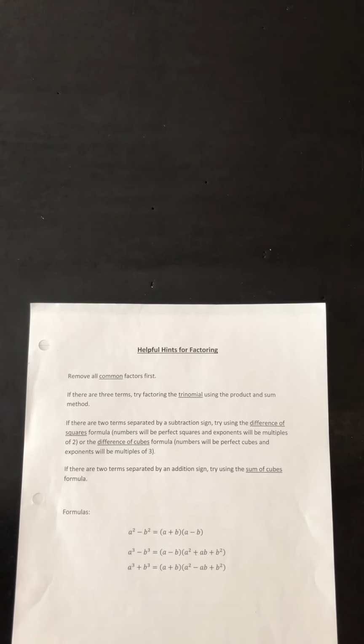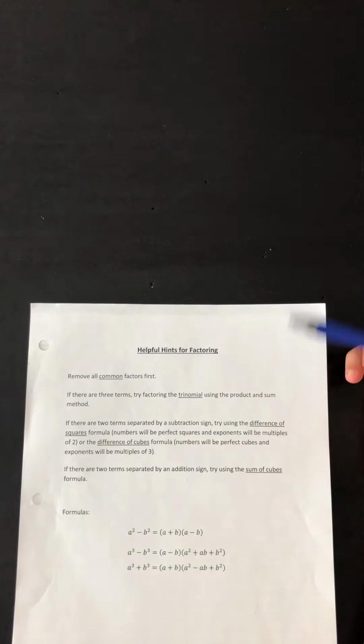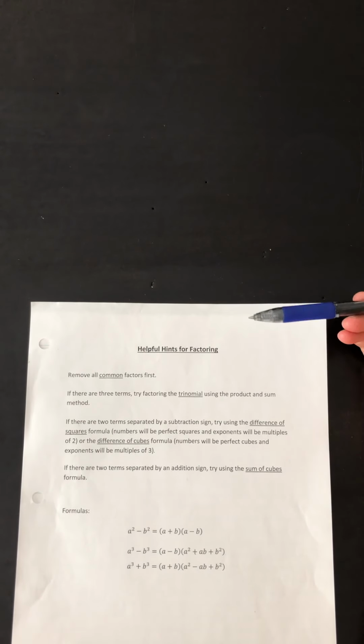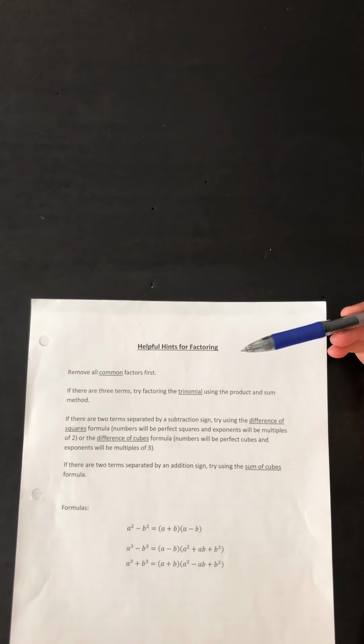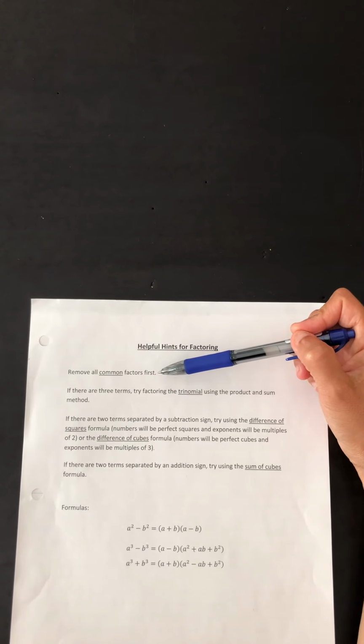Okay, we're going to go through a comprehensive review of factoring today. So I've made a handout for you. The handout is posted in Blackboard within the Module 3 folder. You're going to make sure that we remove our common factors first.